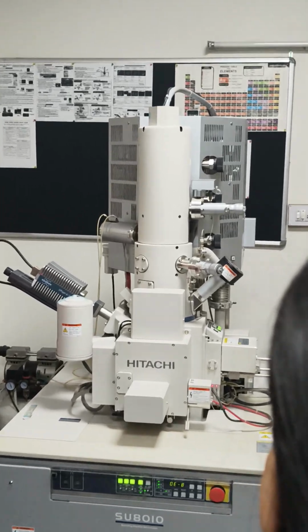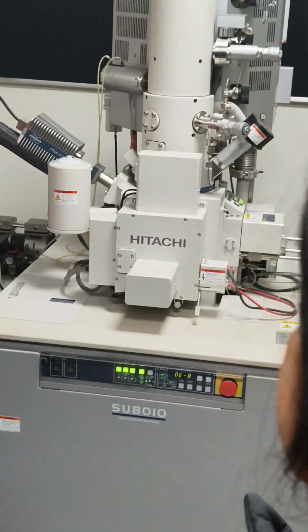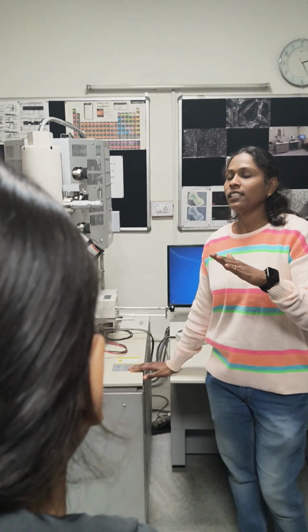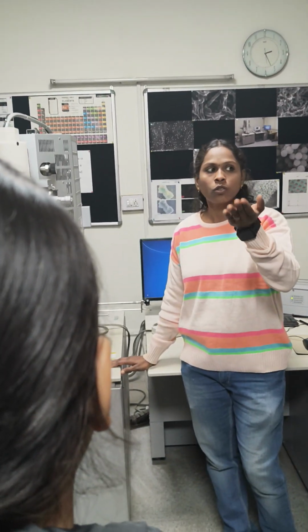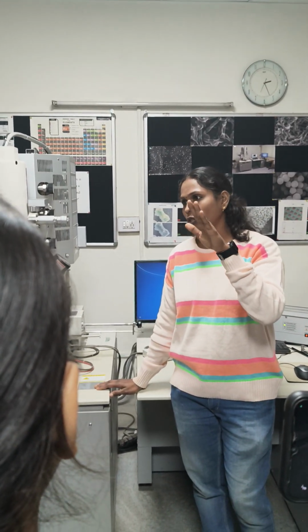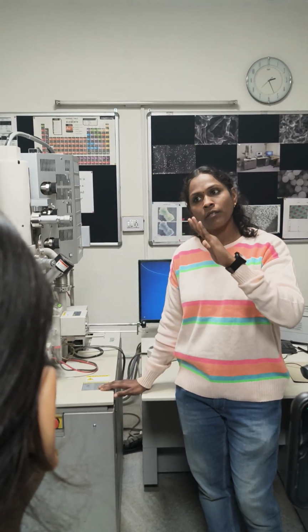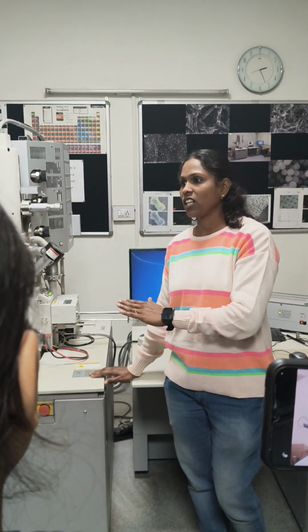Internal structure we are able to see, and for FESAM we can see the surface morphology and topography of the sample, right? Similarly, in TEM we can know the elemental composition of the samples, as well as mapping also. Here also we can do the same thing. We can see the elemental composition, EDS, and mapping also.